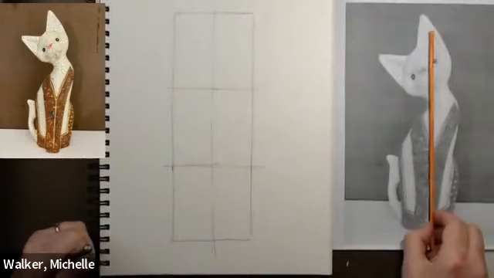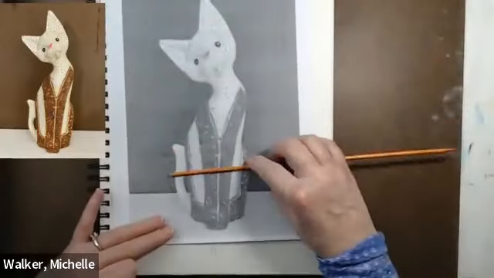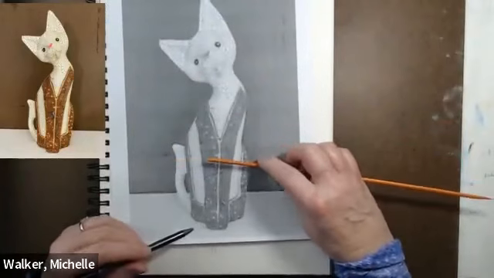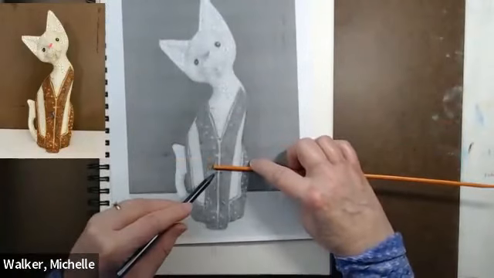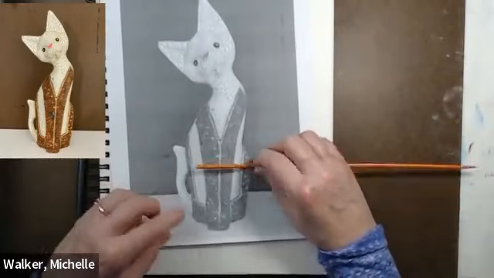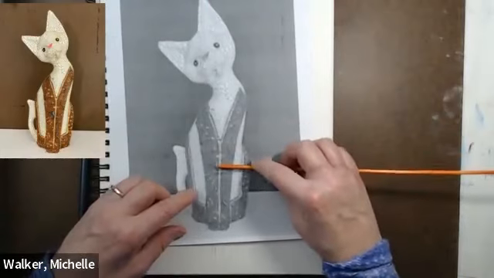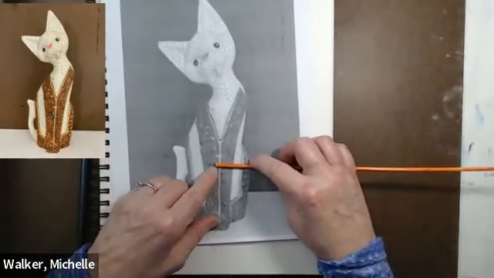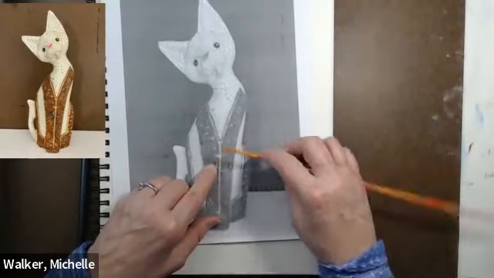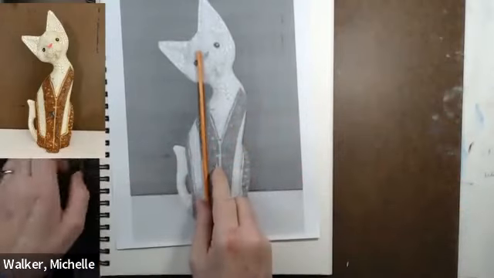Now, if I look at the center of this, I'm going to find the real center of the photograph. So I'm using two different tools. So if I find the center on the black and white, the center actually happens about right here of the box.